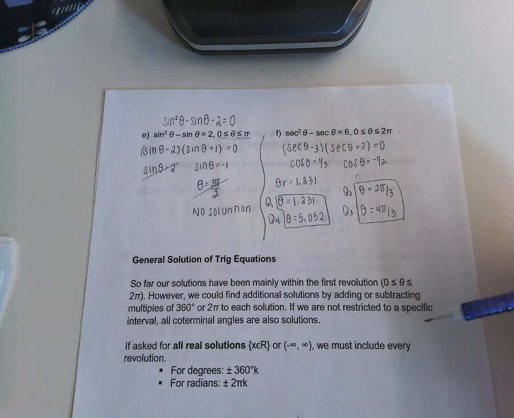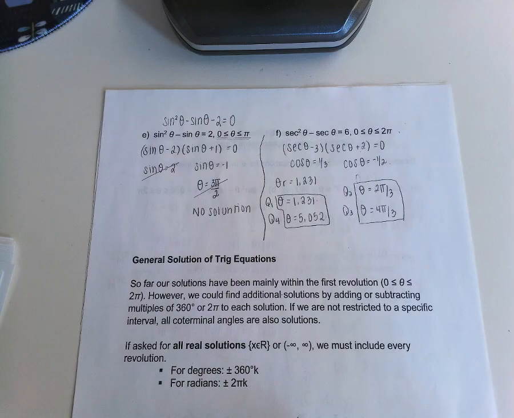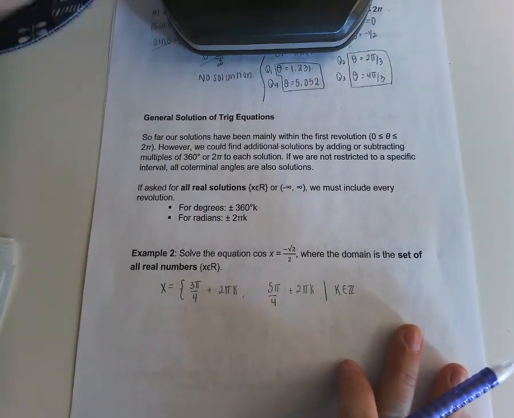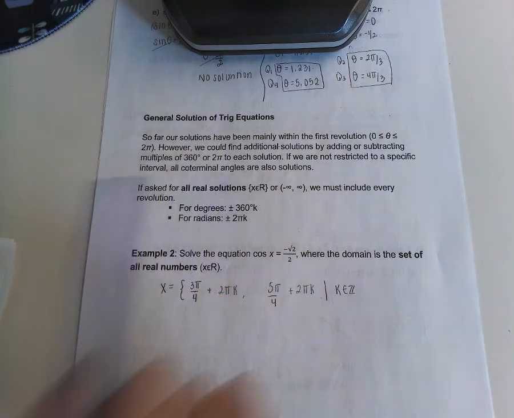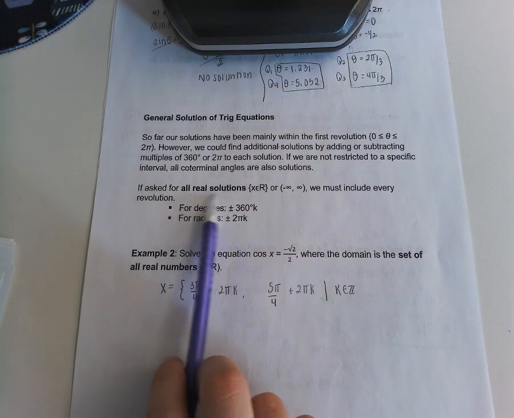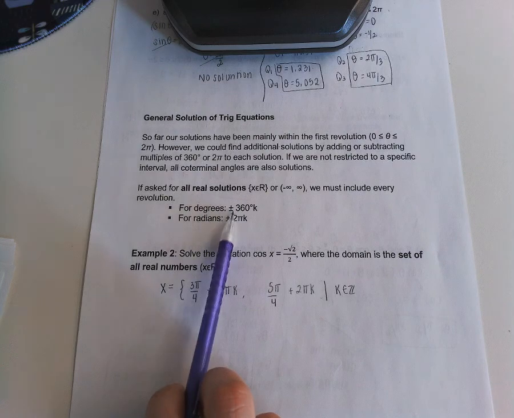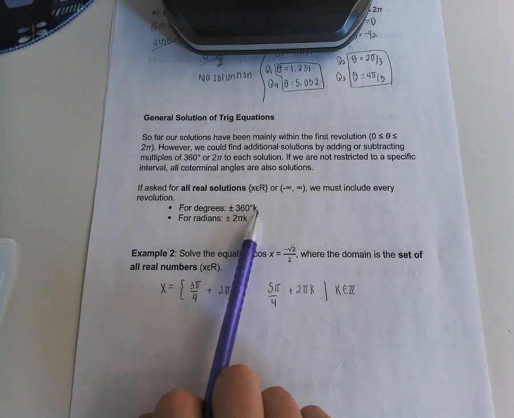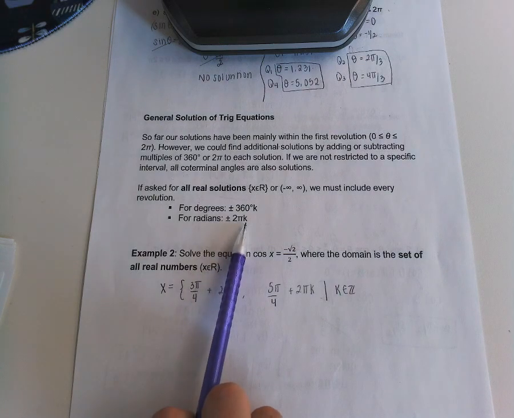Next, we also have general solution. We already talked about general solution when we were talking about our coterminal angles. So far you've seen that all of these solutions have mainly been within the first revolution or half of a revolution, but sometimes you'll be asked for all of the solutions. So if we're asking for all, you're going to either add or subtract 360 times k or 2 pi k.